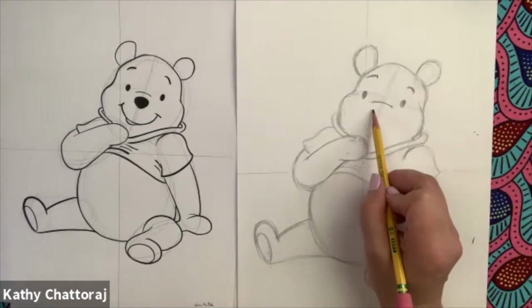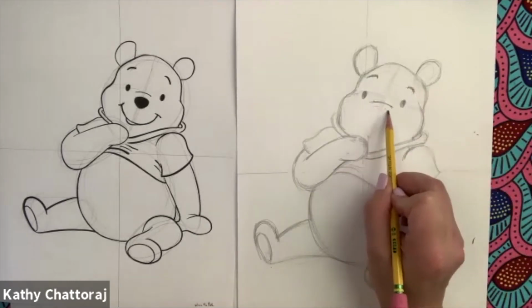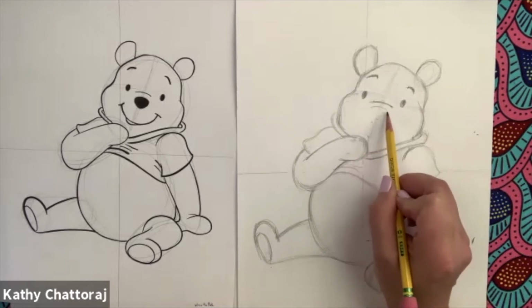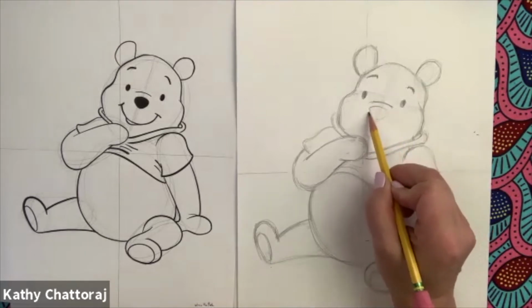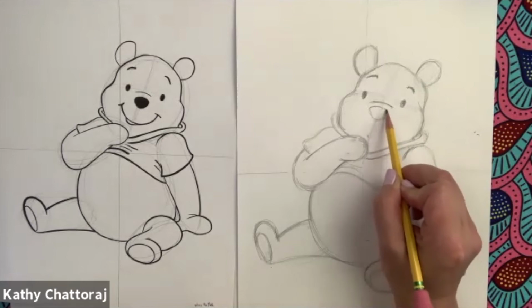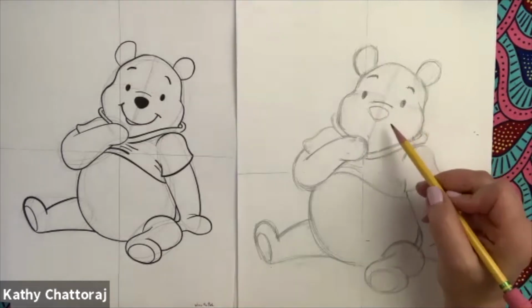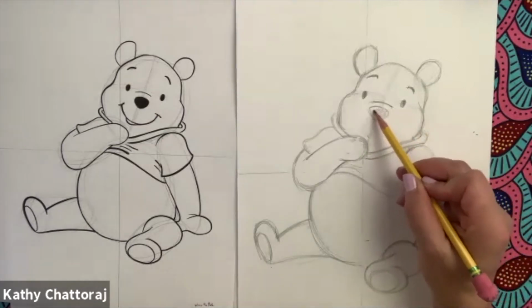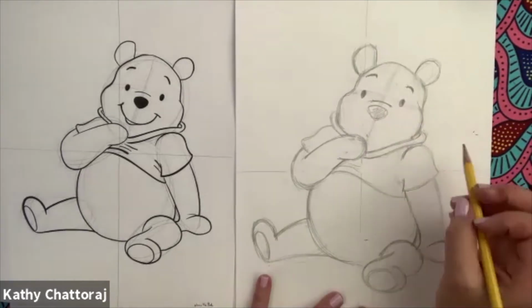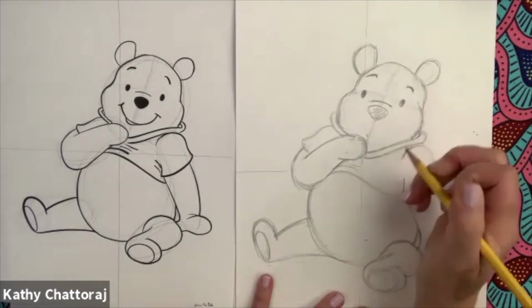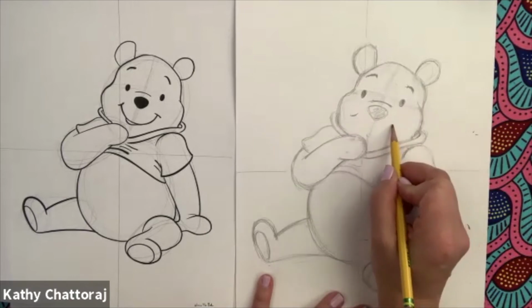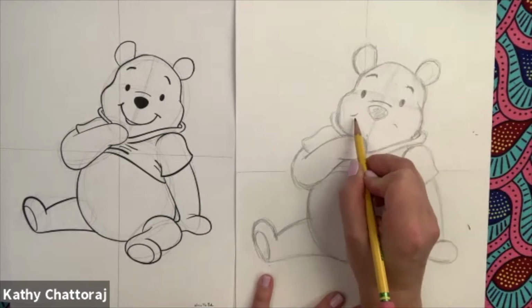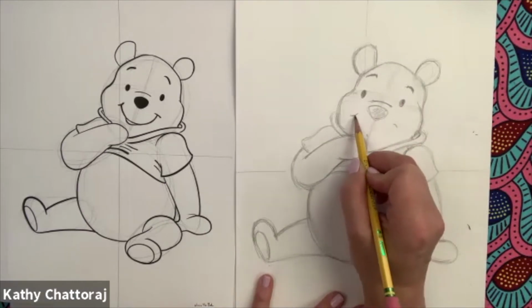And then right in here, I'm going to draw in my nose. And my nose is actually a rounded triangle like that. And you can fill it in if you want. When we go to ink it, I will fill it in. And then his mouth is going to go from right here to right here. And that's going to look like this.